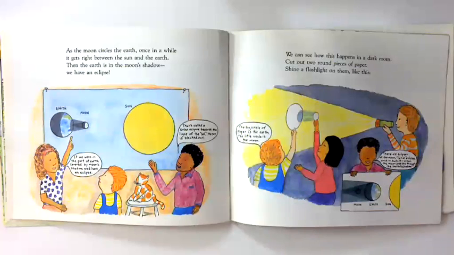We can see how this happens in a dark room. Cut out two round pieces of paper. Shine a flashlight on them like this. The big circle of paper is the Earth. The little circle is the moon. There are eclipses of the moon, lunar eclipses, once in a while, when the moon passes through the Earth's shadow.